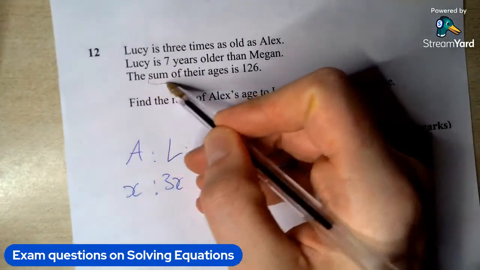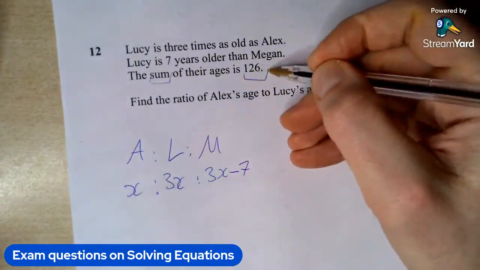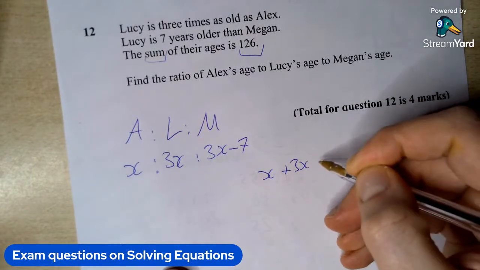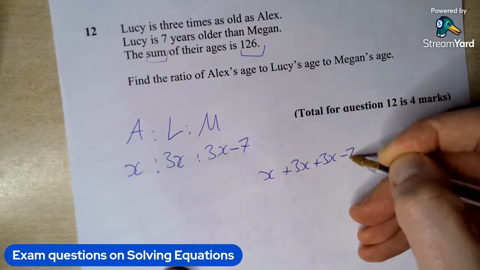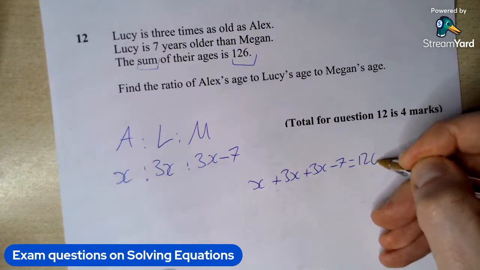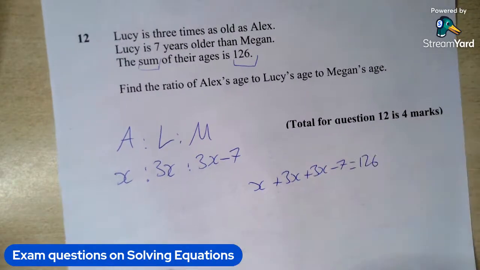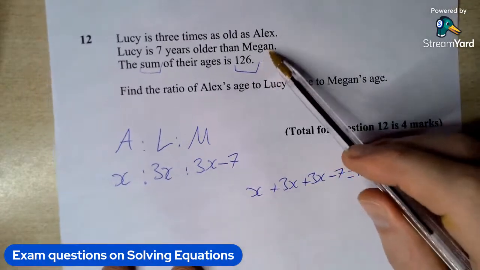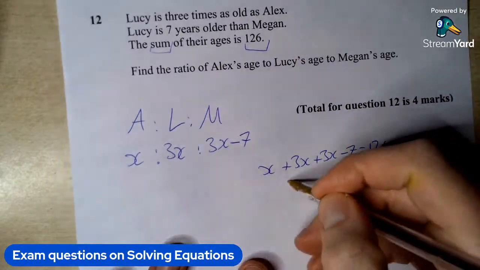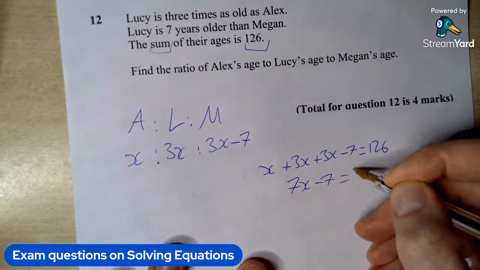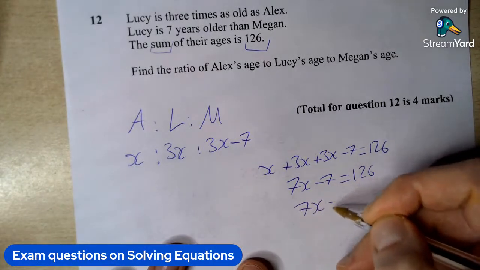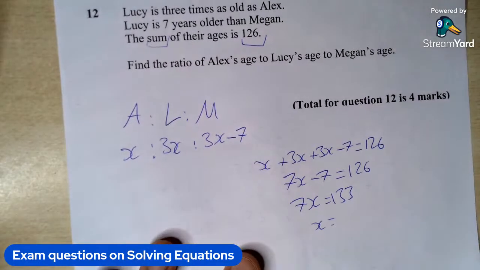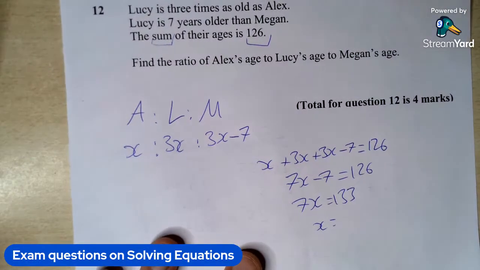And now the sum of their ages is 126. So then I'm going to add those together. So x plus 3x plus 3x minus 7 equals 126. Then I'm going to simplify as before. I find with these questions, once you get this bit, it's straightforward then. It's just unpicking the words first, which makes it confusing. So 7x minus 7 equals 126. That's 133. So 133 divided by 7 is 19.